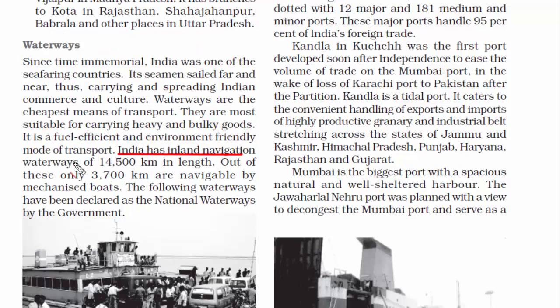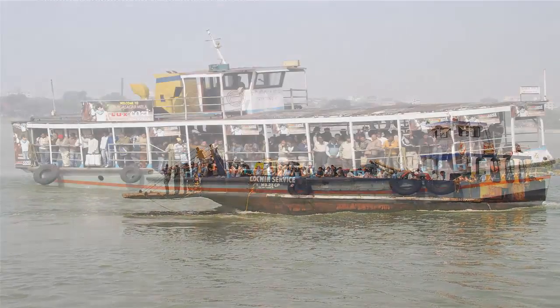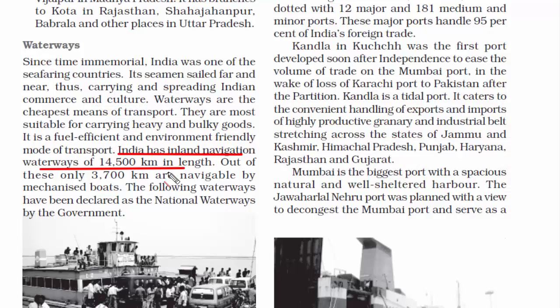So India has inland navigation waterways of 14,500 km in length. Inland navigation waterways are those ferries and small ships that move on rivers within the states or sometimes from one state to another. And then we also have navigable mechanized boats. Due to so much economic activity going on, the waterways have been declared national waterways by the government. And there is a good amount of revenue that comes to the government from inland navigation.